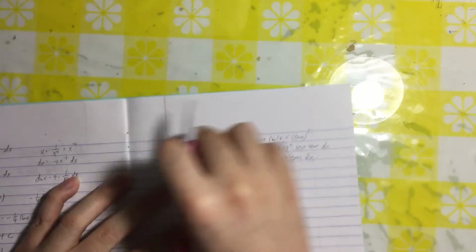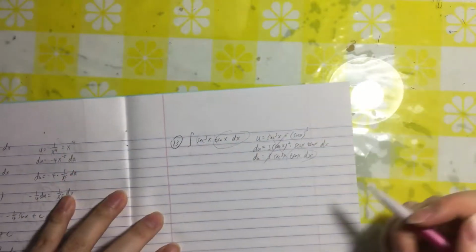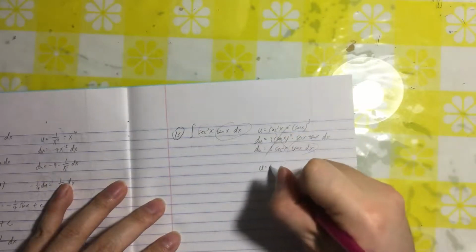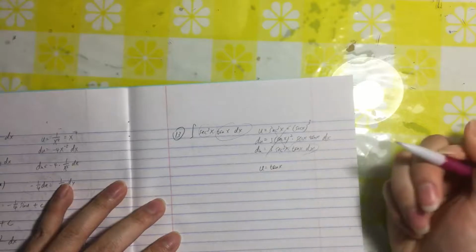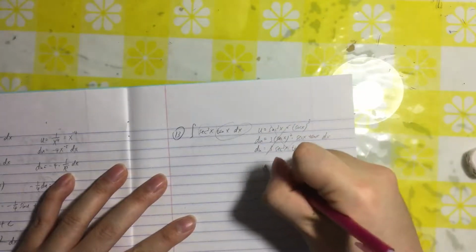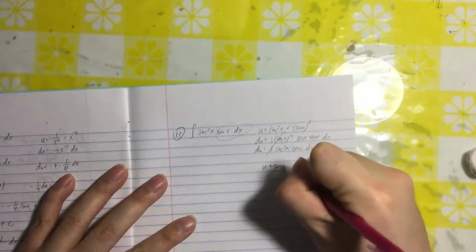Let's try a different choice for u. What other choice do we have? Let's try to let u be tangent x. Does it work? If we let u be tangent x, what's du?